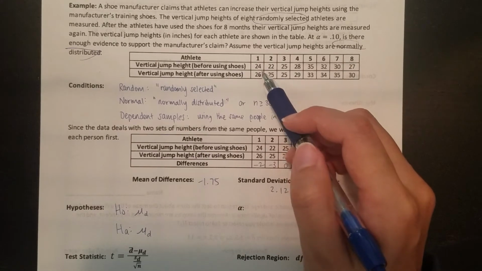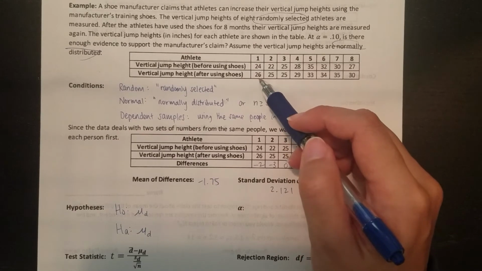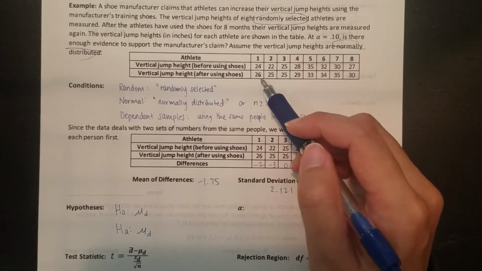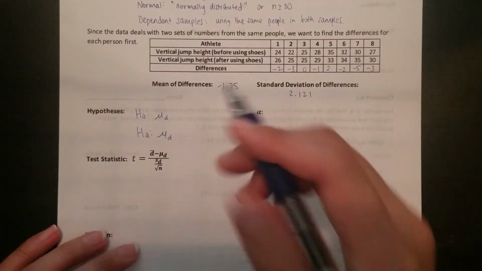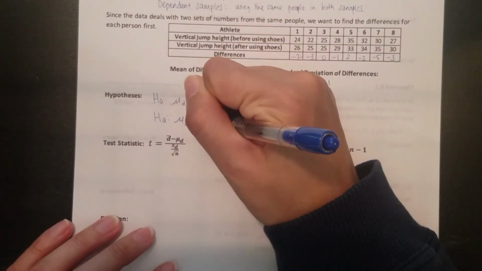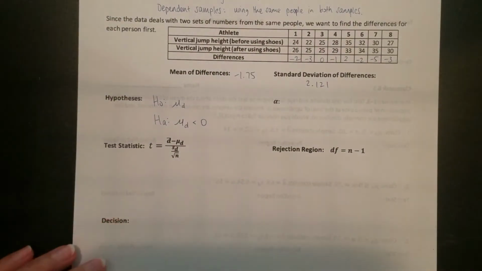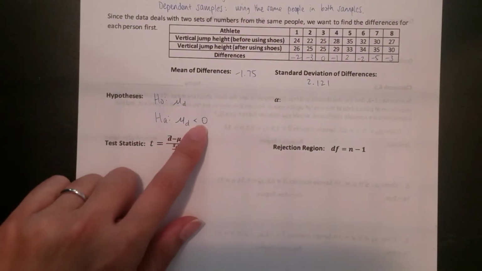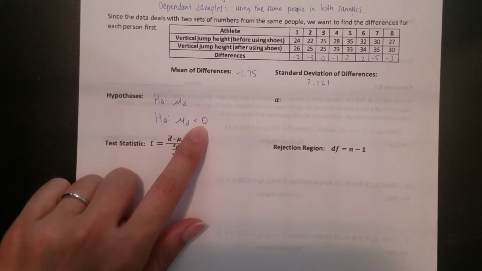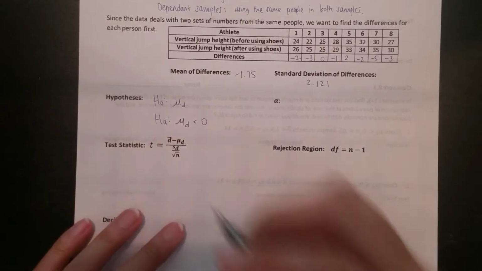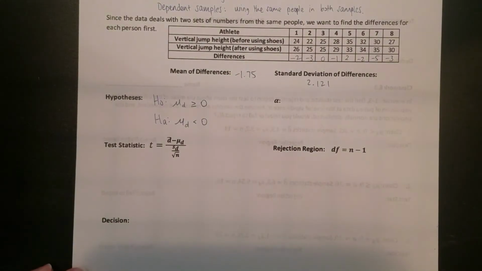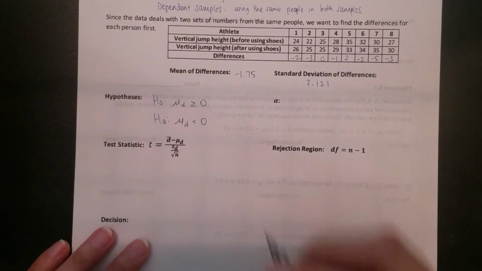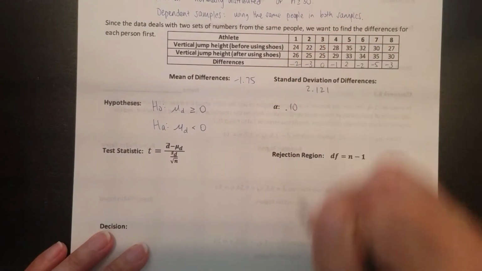So if the second number is higher, when we subtracted this, a smaller number minus a bigger number should give you a negative number. So they're saying the mean of the differences should be less than 0, because any numbers less than 0 would be negative. And that's how I knew it was going to be less than. So that means my H0 would have to be greater than or equal to 0. Alpha, they told us, was 0.10.